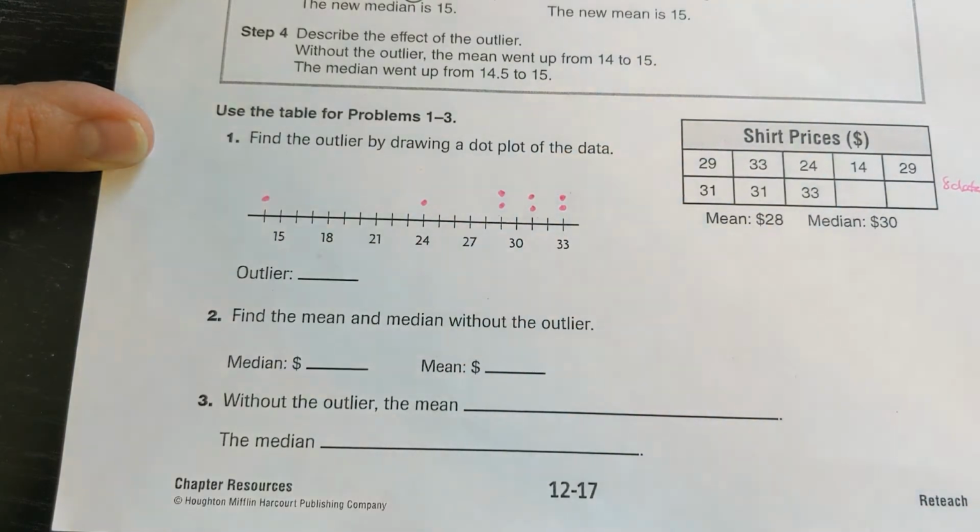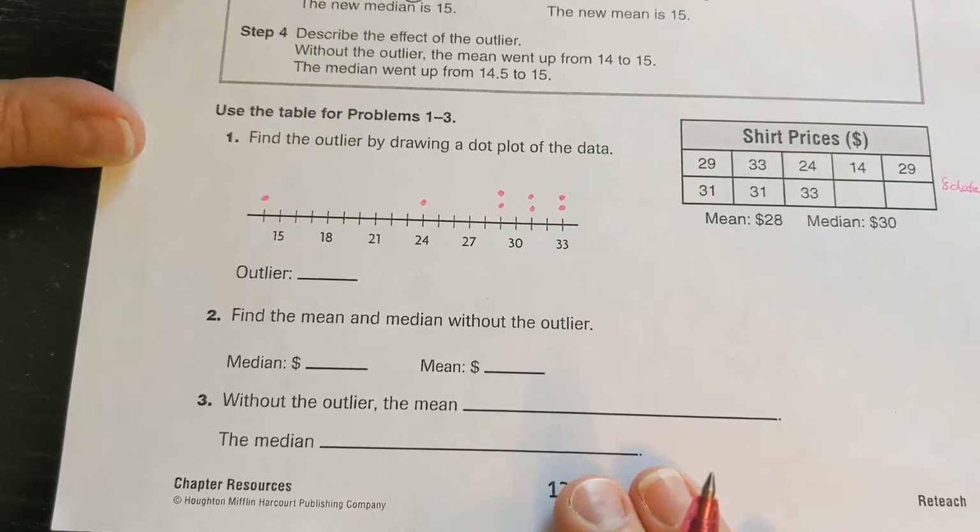So if we were to ask what the mode of this would be, we would say there are 3 of them, right? 3 that have the most. But we are not dealing with the mode. I'm just kind of reminding you about that.